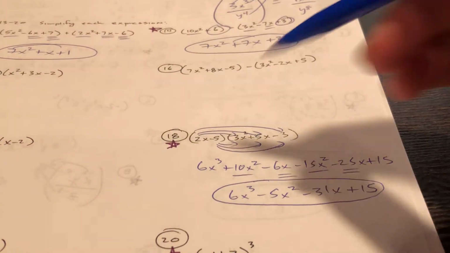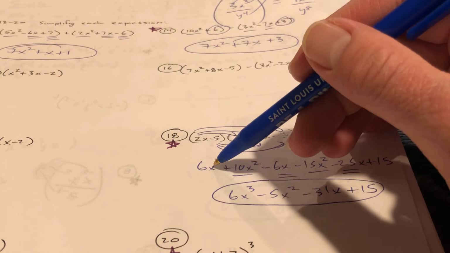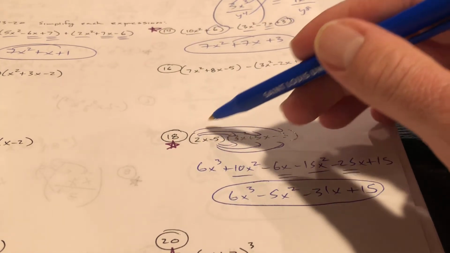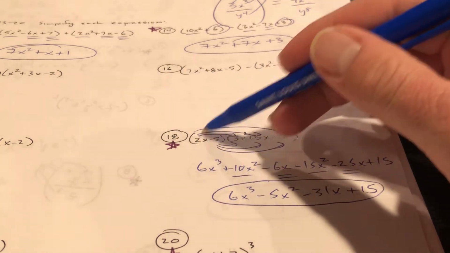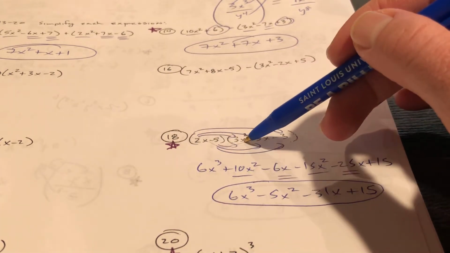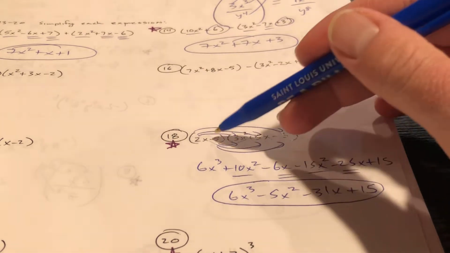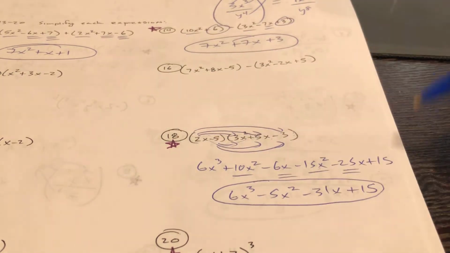Here we go on 18. 2x times 3x squared is 6x to the third. 2x times 5x, 2x times a negative 3. Negative 5 times 3x squared. Negative 5 times 5x. Negative 5 times a negative 3. Combine like terms.